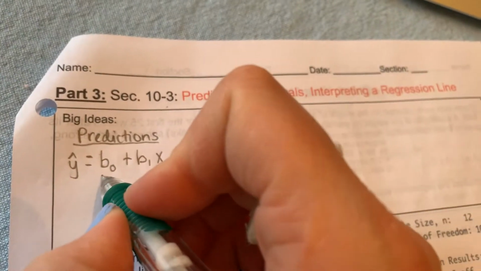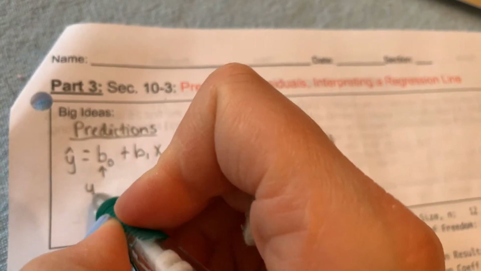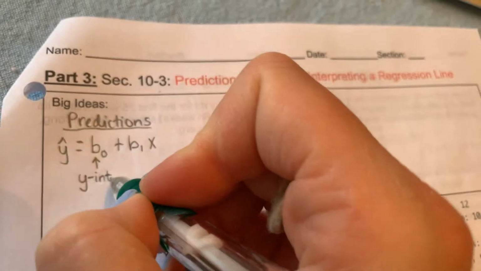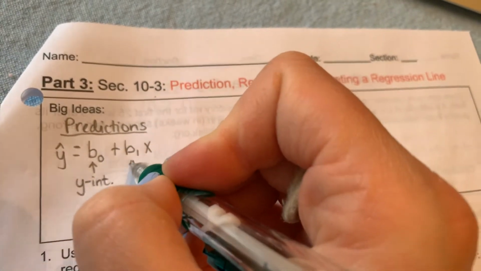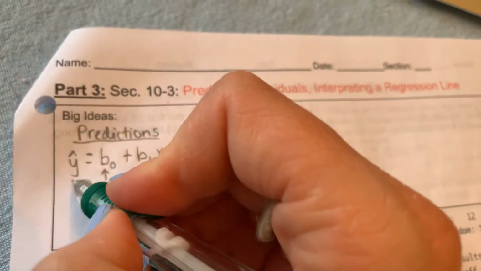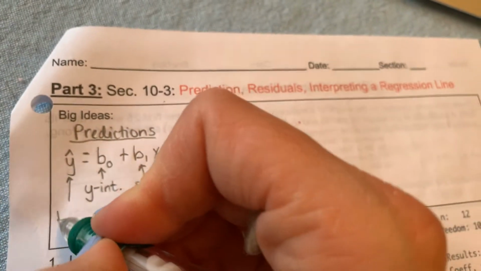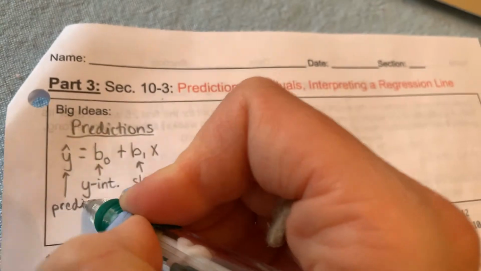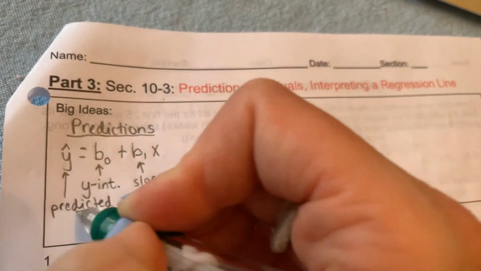Okay, so b naught is my y-intercept, and b1 is my slope. And then again, y hat is the predicted y value.